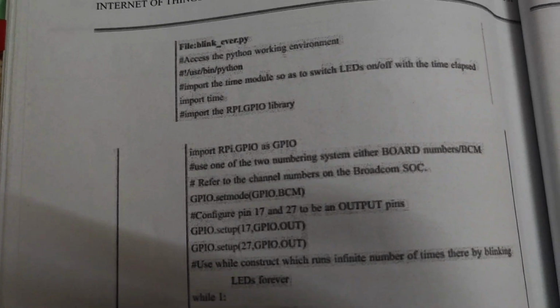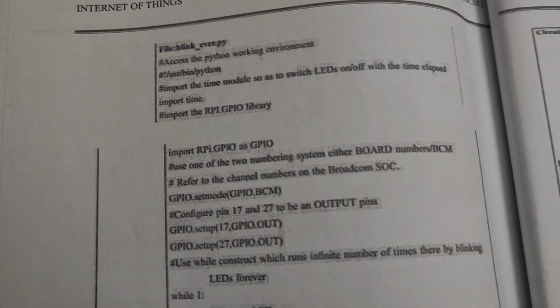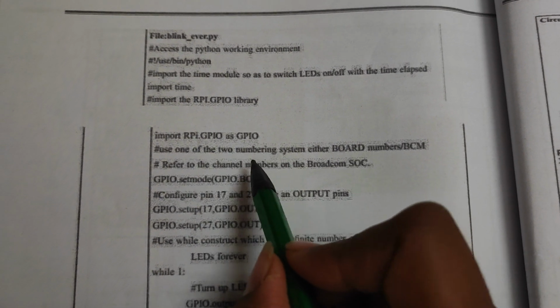Then you're solving it for blink forever. Okay, so what you're doing is the same thing: you're importing GPIO, same thing.